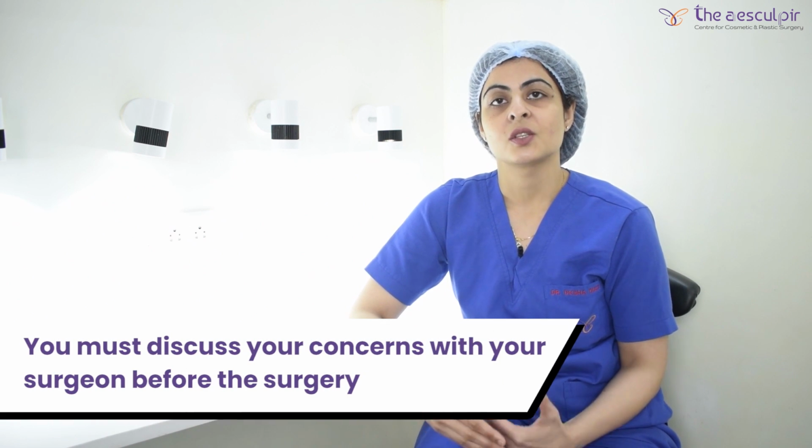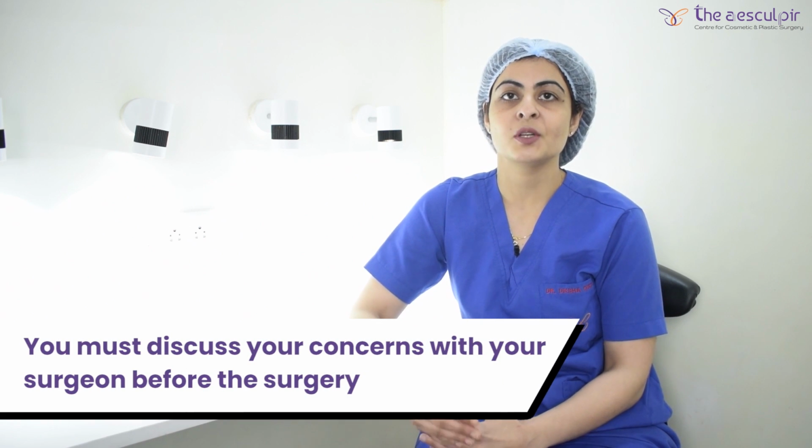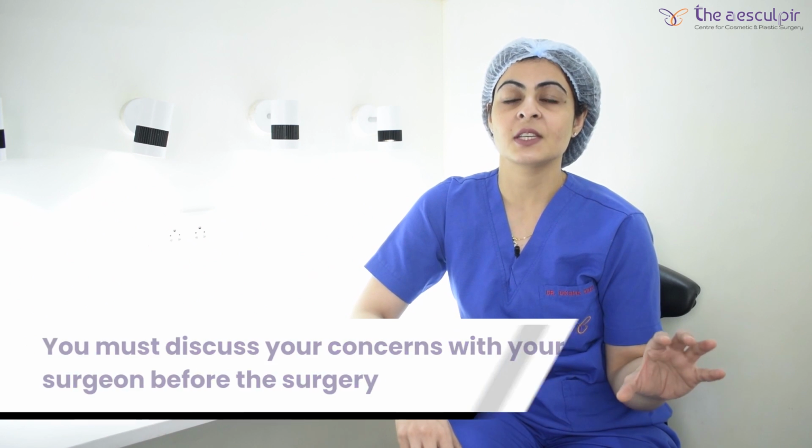You need to sit with your surgeon before the surgery and tell them your concerns, so that he or she is able to guide you whether a specific change will look good for your facial profile or not, and also whether you will get the desired result by changing that particular part of the face, and whether any additional or subsequent procedures will be required to give you a specific look.